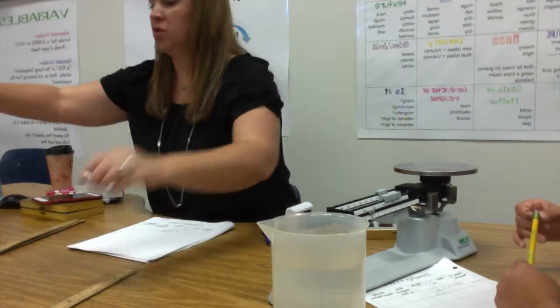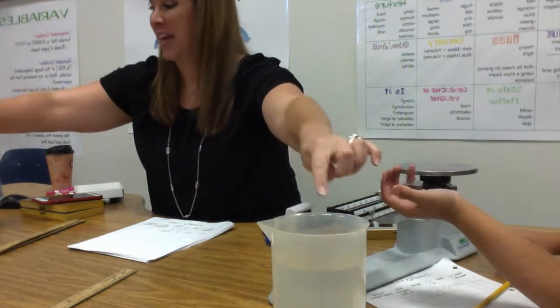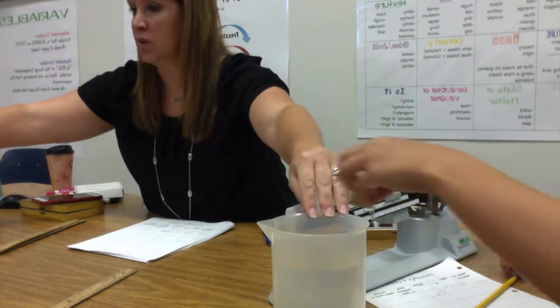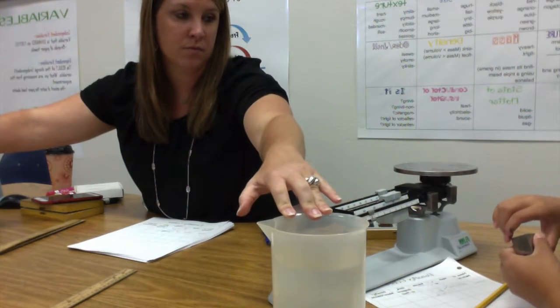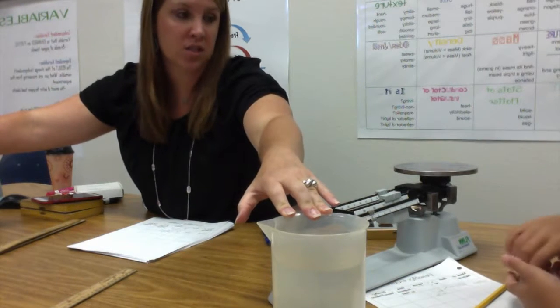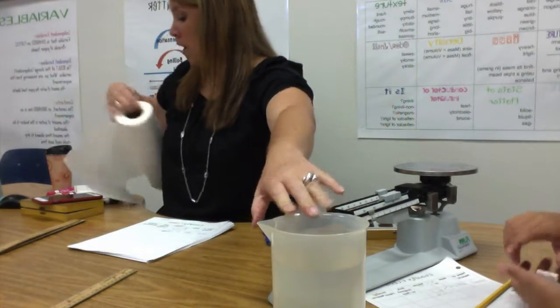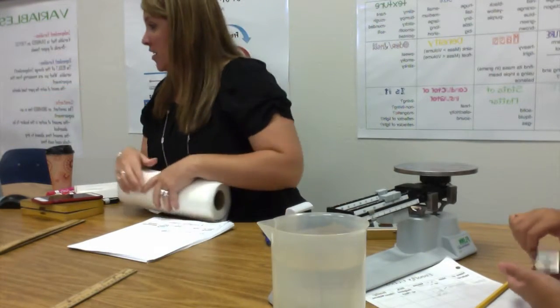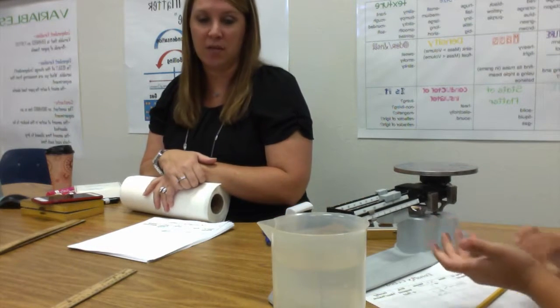So now what I want you to do is each of you, when I say go, not yet, carefully put it in your water. What do you think is going to happen? It's going to rise. Do you think the cube itself, not the water, because the water is going to rise because of the displacement. I think it's going to sink. Why is it obvious it's going to sink? It's so heavy. It is heavy. Okay, so carefully set it in there.